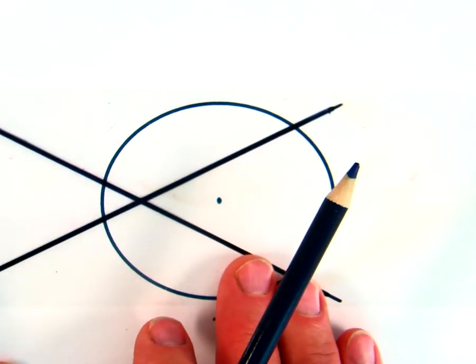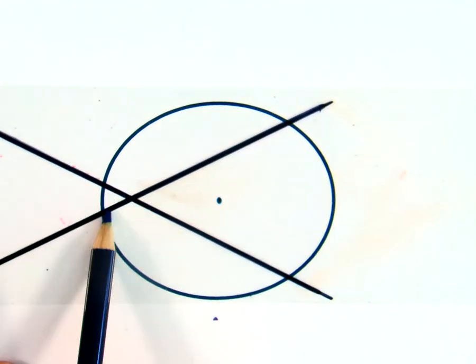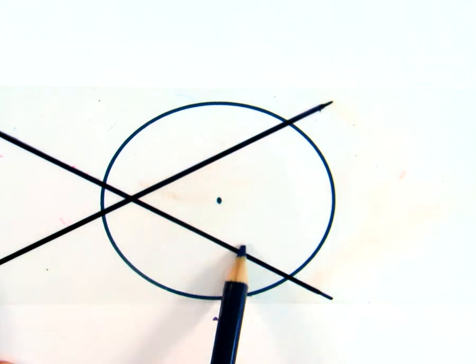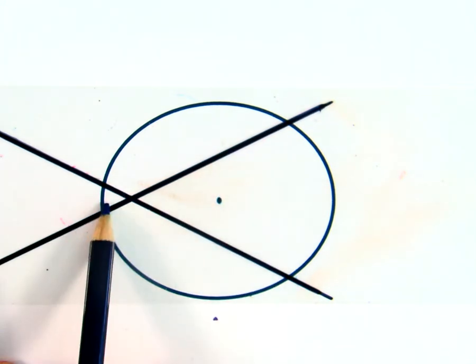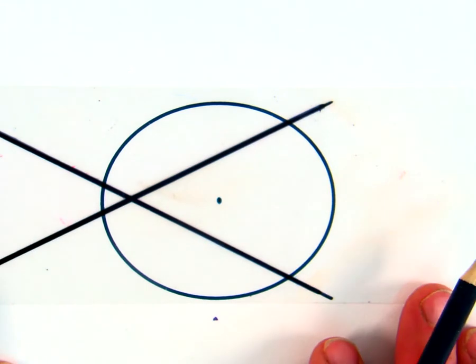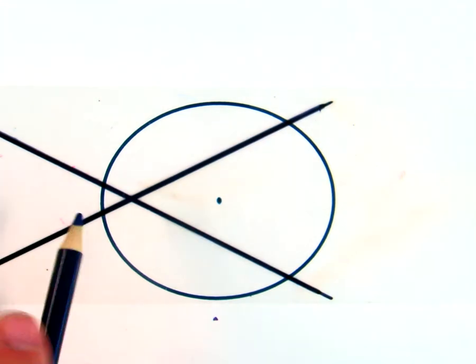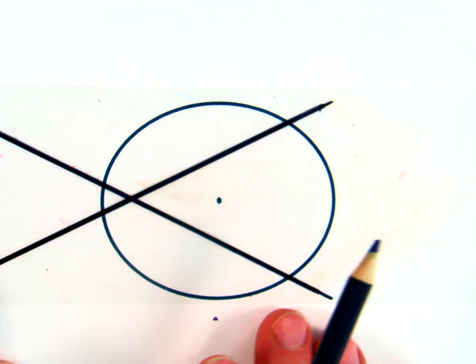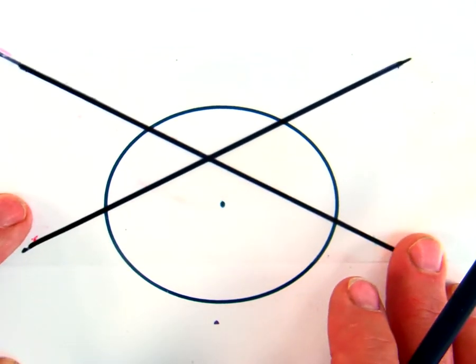Anywhere along we come in here, if it gets little bitty tiny segments of chords here and big segments of chords here, these are still equal. The short ones and the long ones are still equal. It's still proportionate. It's still 1 equals 1. Why? Because the circle taketh away and the circle giveth. What if we come up this way?